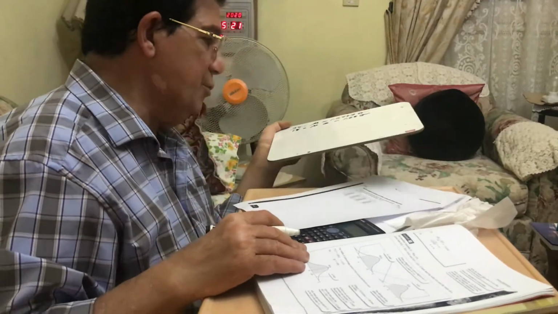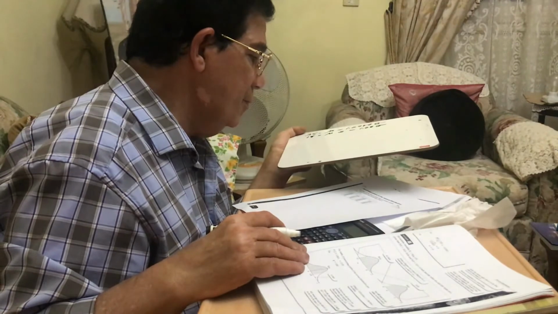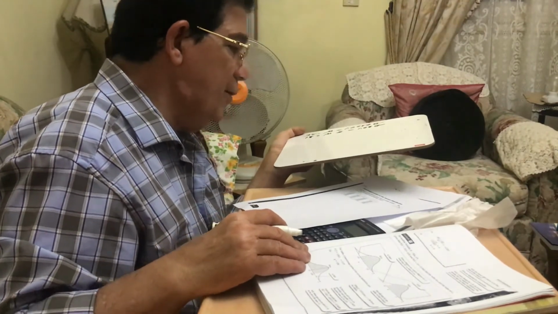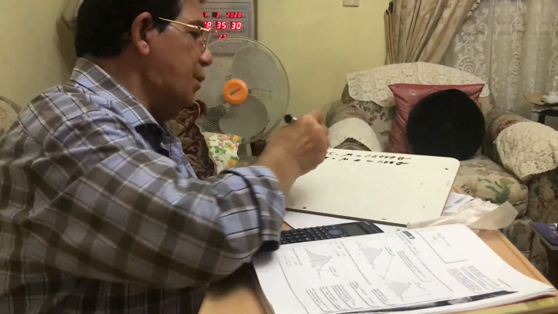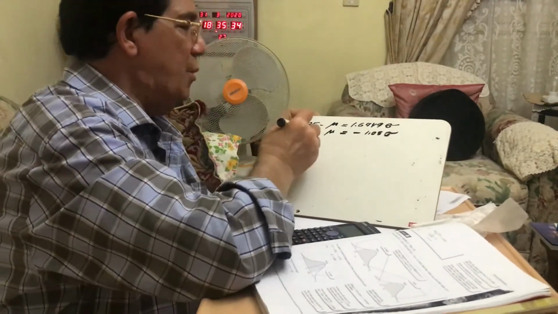The area 0.05 is to the right, and the area 0.05 is this. We solve them. How do you solve them? We subtract the two equations from each other.